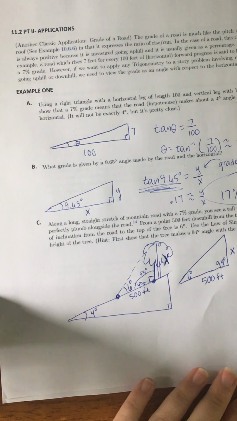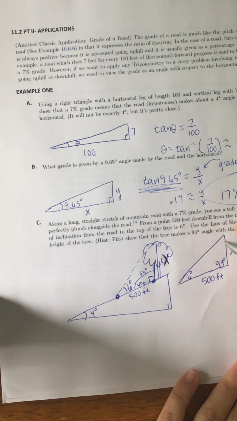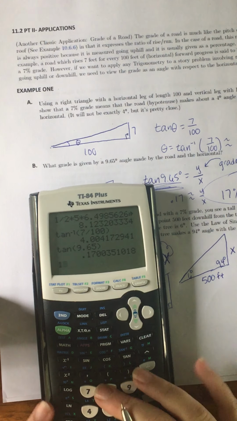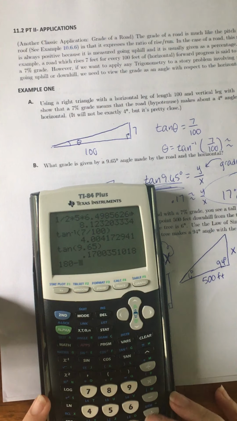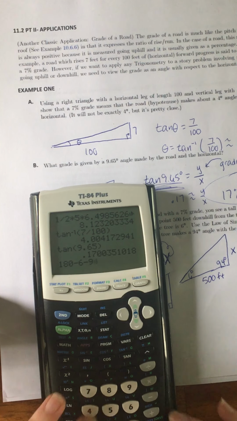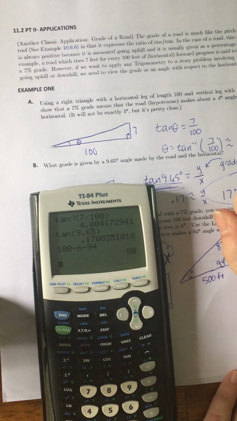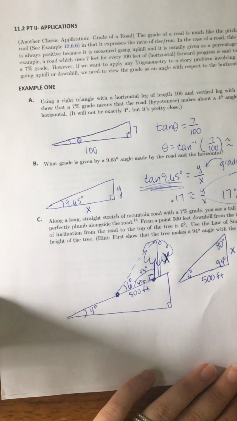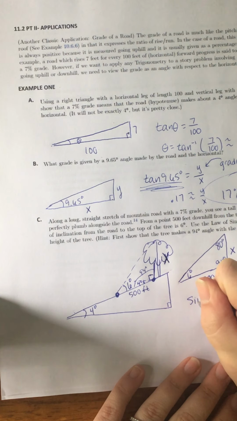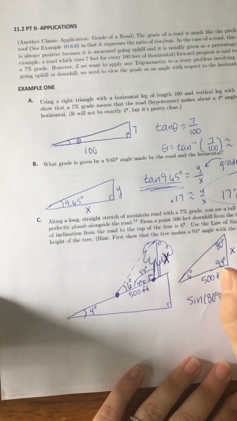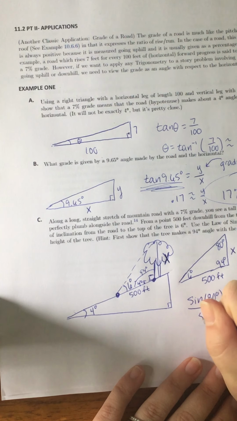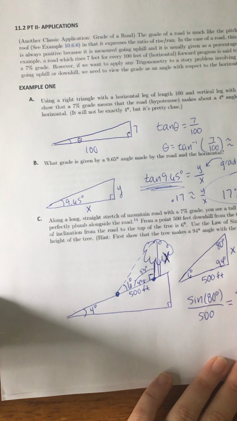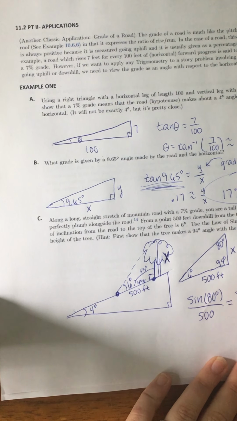But we can use the law of sines now because we can find our missing angle up there by taking 180 degrees and subtracting 6 and subtracting 94. So we see that this has to be 80 degrees up there. And now the law of sines will work out nicely because sine of 80 degrees divided by 500 has to equal sine of 6 degrees divided by x.